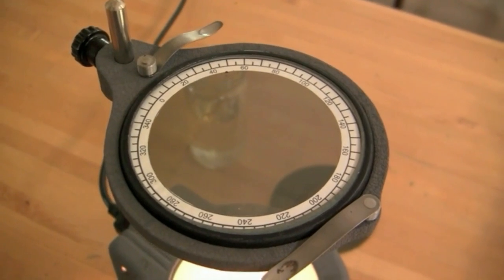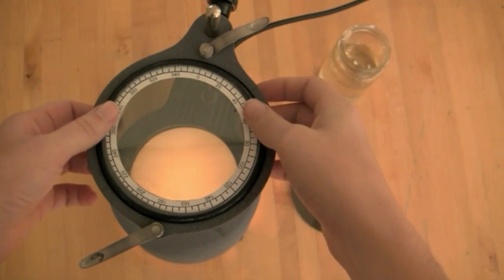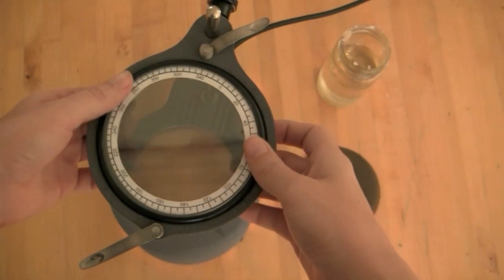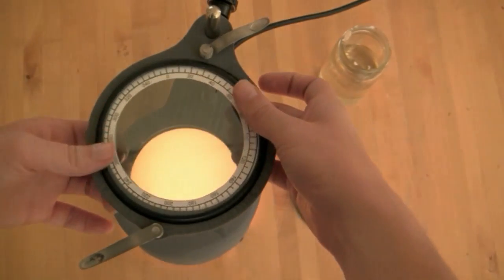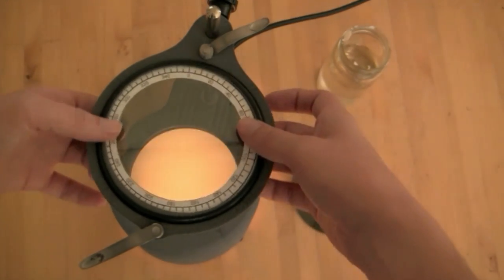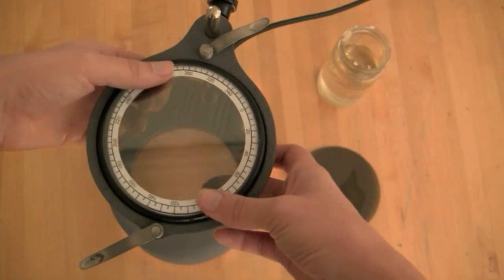So let's look at this from the top. As you rotate the analyzer, you can see that the intensity of light goes from a maximum to a minimum as its transmission axis rotates from parallel to perpendicular to the light's polarization.